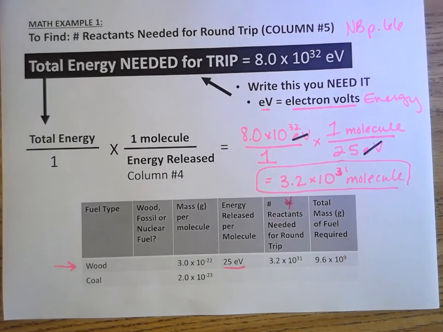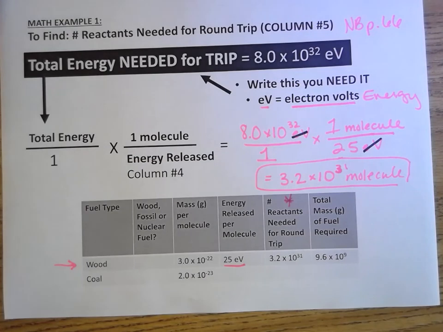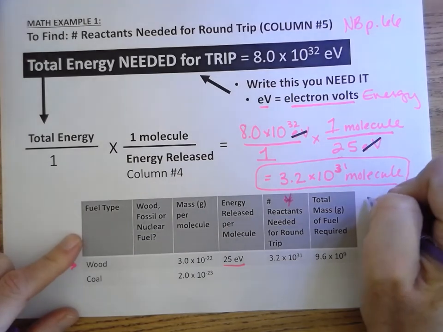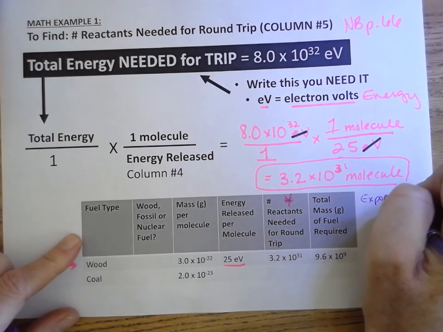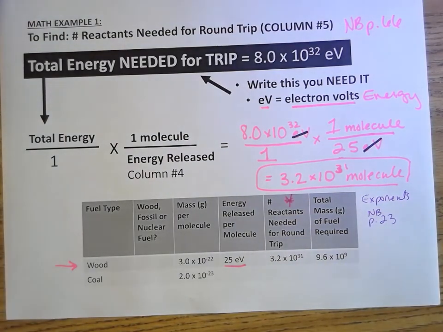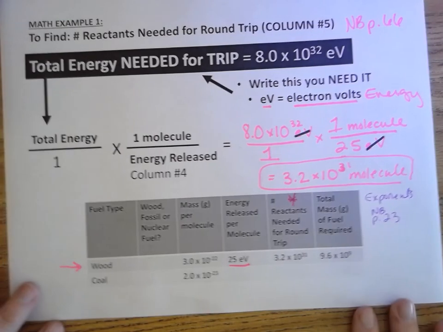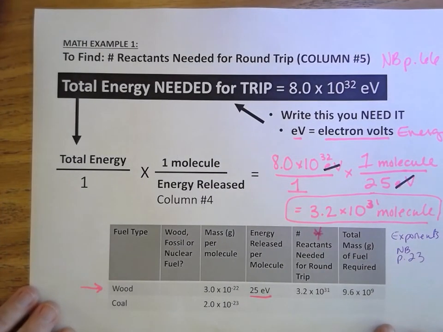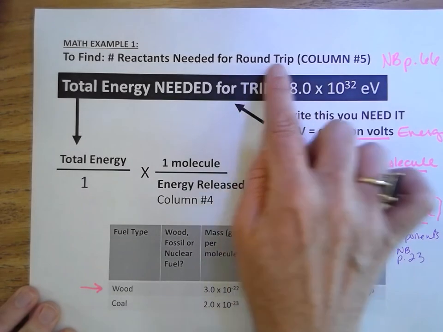You are going to have to write numbers in scientific notation in your calculator, and exponents again is on page 23. So I'll write it right here: exponents, notebook, page 23. Okay. Again, this is the math example to find the number of reactants needed for the round trip, column number 5.